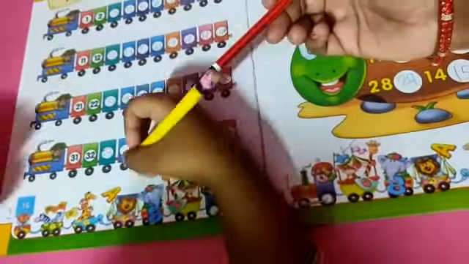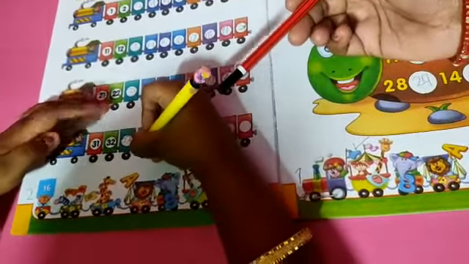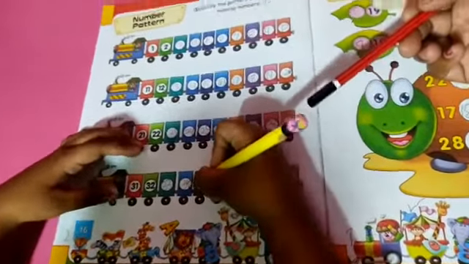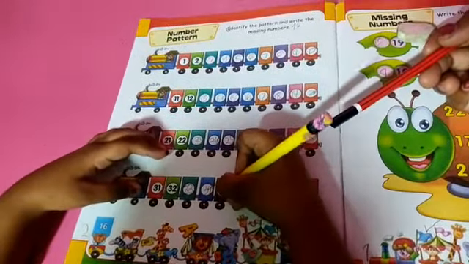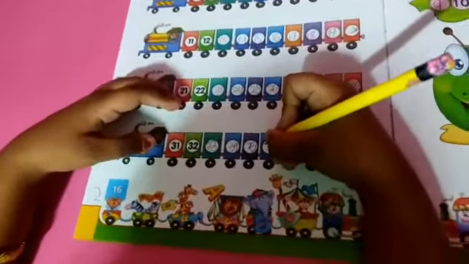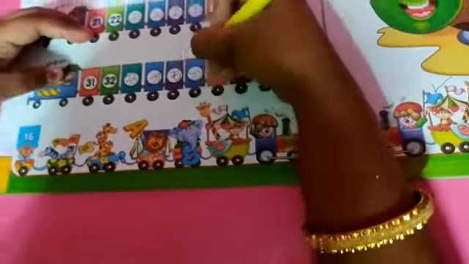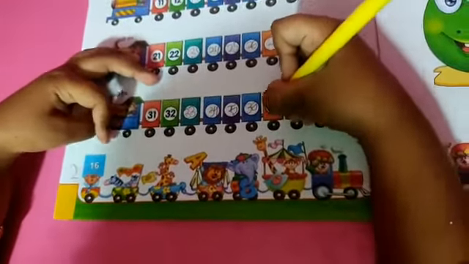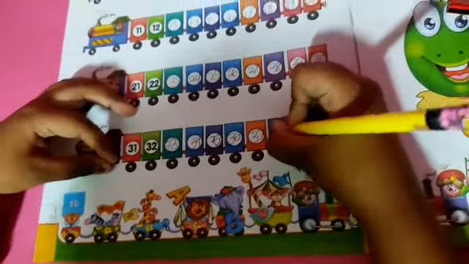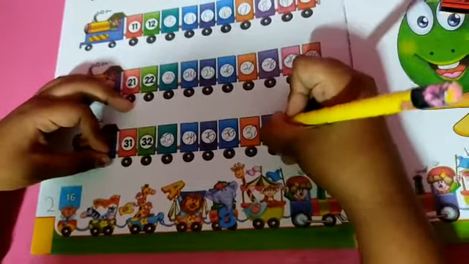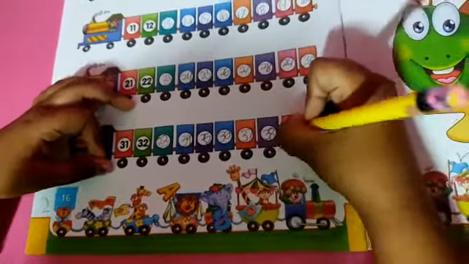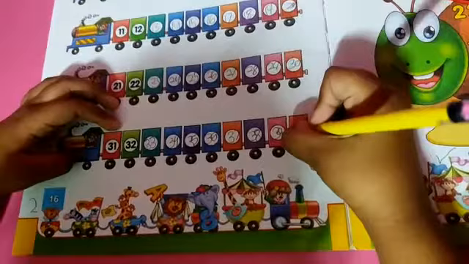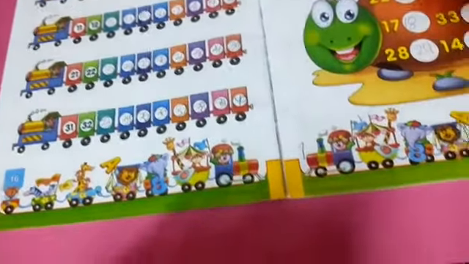Yeah. 34. Next. 35. 36. Yeah. 37. Yeah. 38. Yeah. 39. And next. Very good, Aashi. Excellent, Aashi.